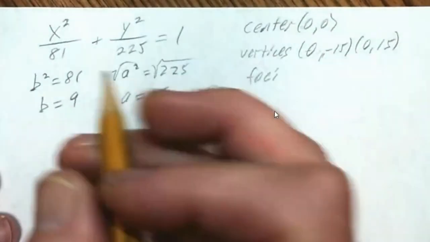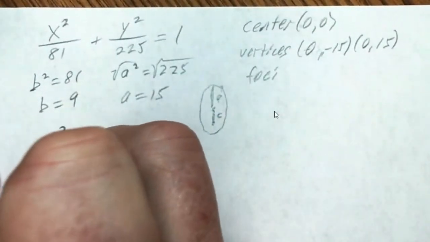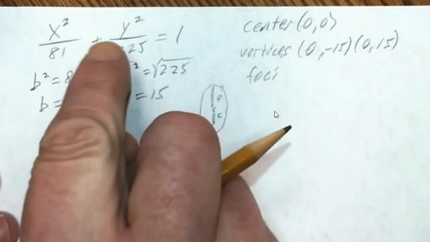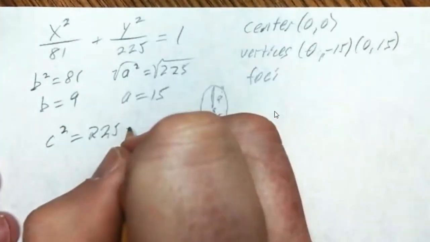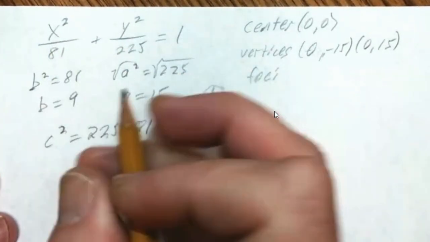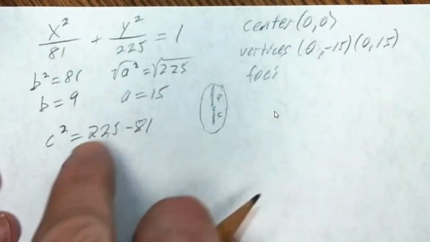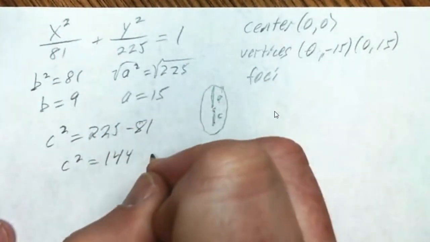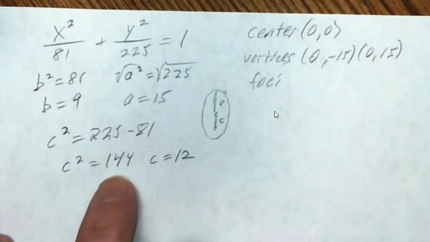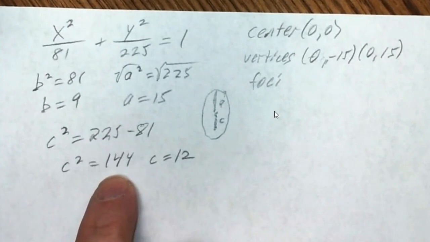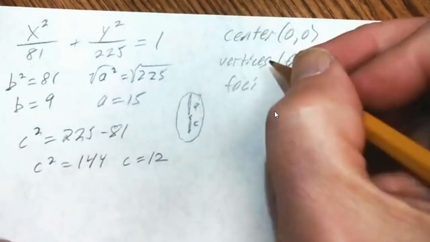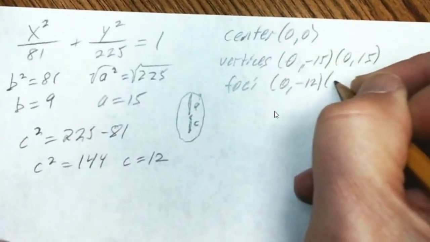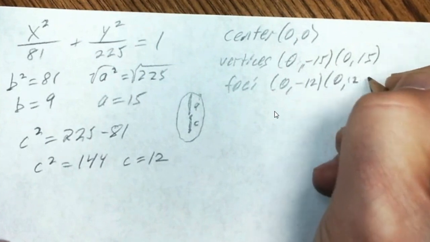So c squared equals a squared, which is 225, minus b squared, which is 81. 225 minus 81 is 144. So c equals 12, the square root of 144. So the foci are at 0, negative 12 and 0, 12.